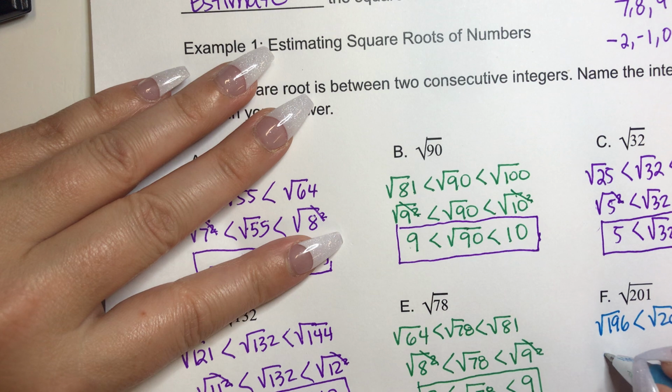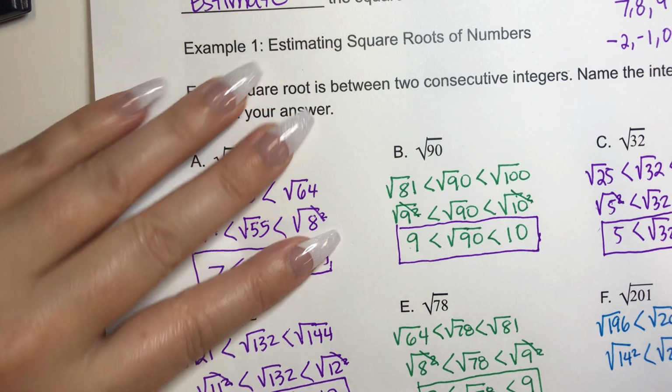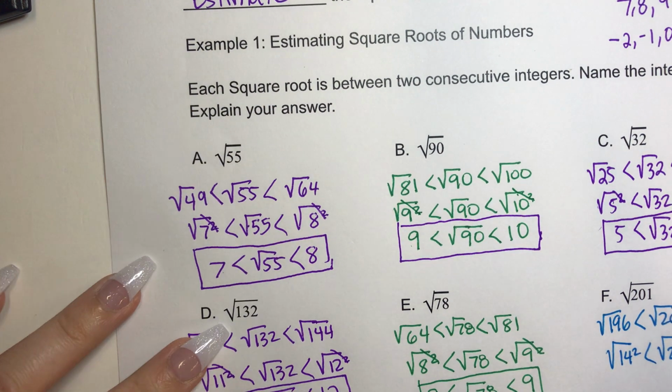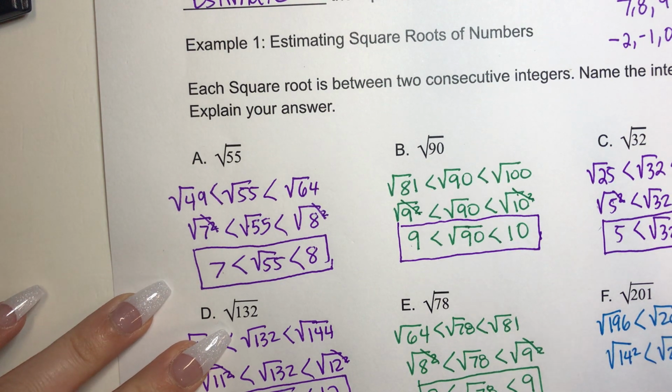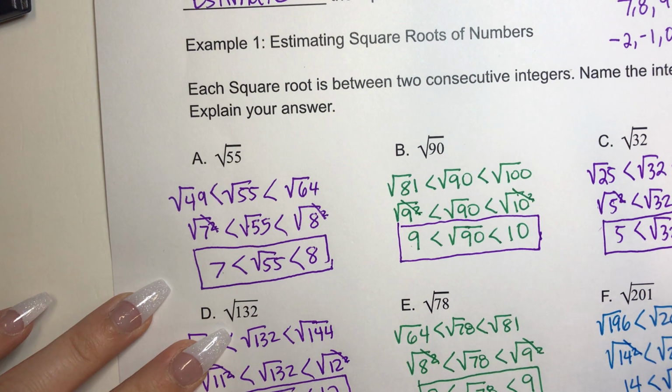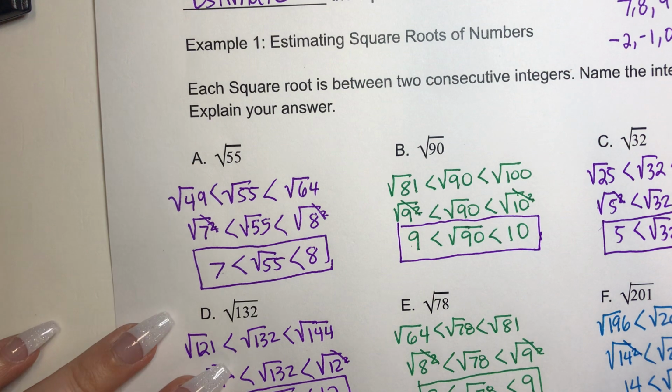Okay, 196 is the same thing as 14 squared. We can't figure out what the square root of 201 is, but we can figure out this is 15 squared. Those cancel, we're left with 14. So it tells us that the square root of 201 is between 14 and 15.